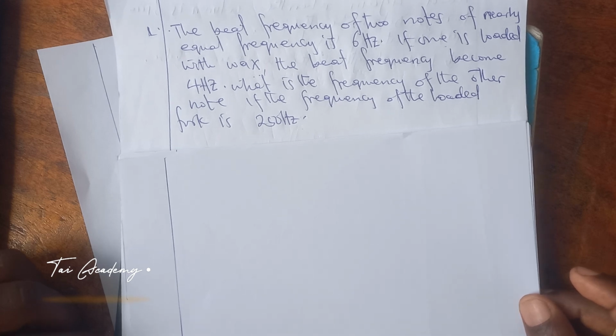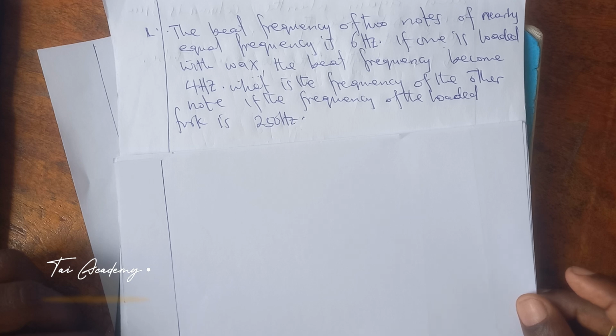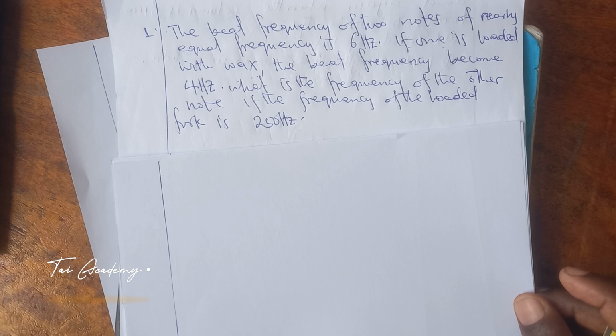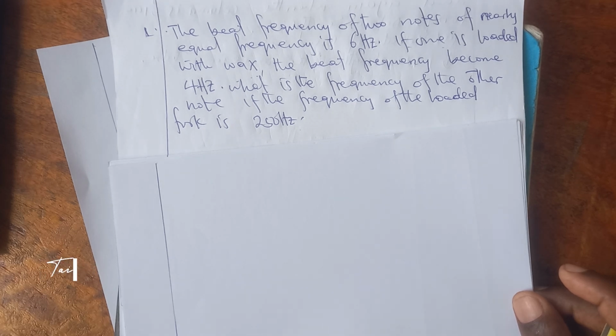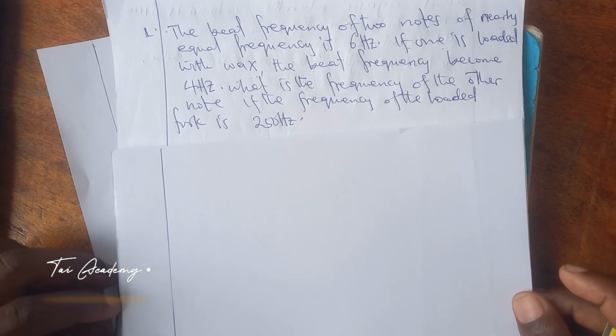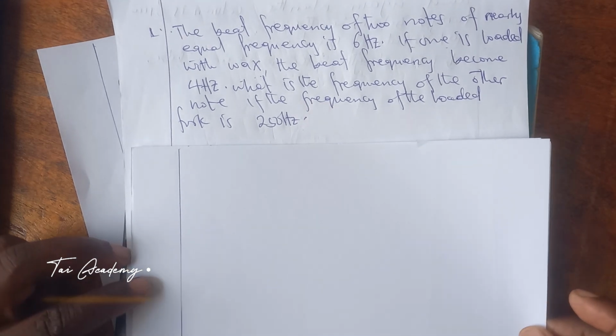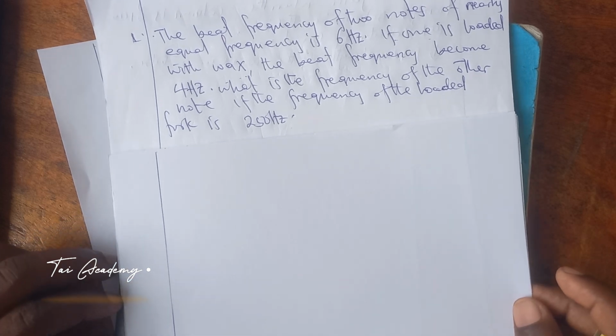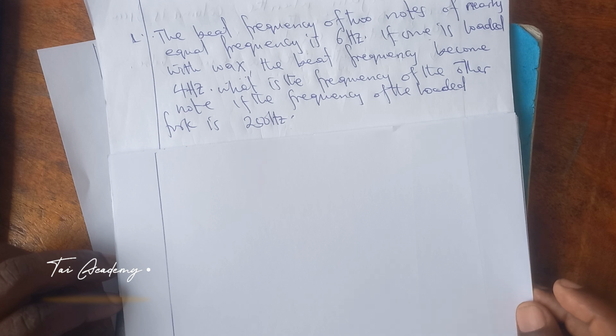In this class, we are solving different questions which seem to be difficult to students. We are picking some Form 4 topics and we solve different questions. Also, we are passing across different past questions to see the questions related to a particular topic in order to impart very clear knowledge to the students and provide a simple way of solving different questions. We started with the topic of waves and we ended somewhere. Today, we are going to finish up on discussing the part of beat and resonance.